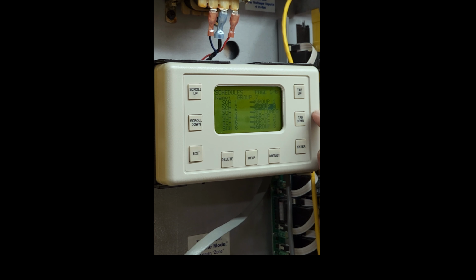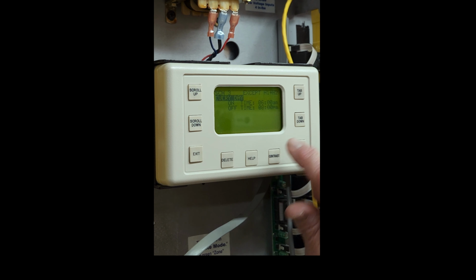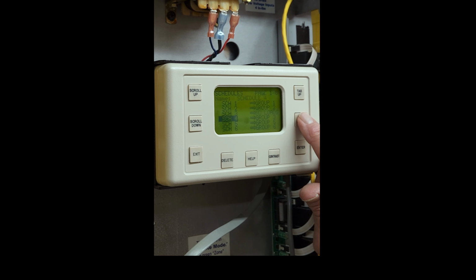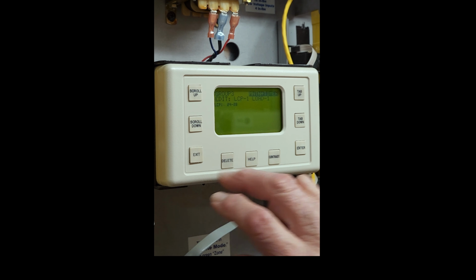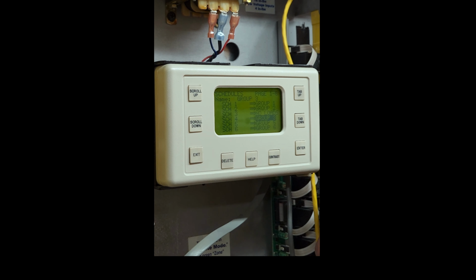Let's go ahead and tap down to group number 3 and hit enter. Okay. Group 3, that's a schedule 3. Hit exit. Tab down to group number 3 on the right side of schedule 4. Okay. Hit enter. 15 and 16 is not here. Hit exit. Okay. Tap down twice to group number 5.